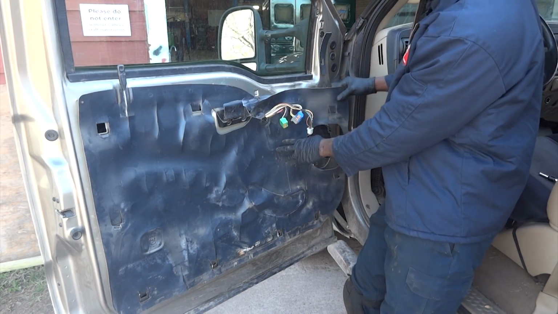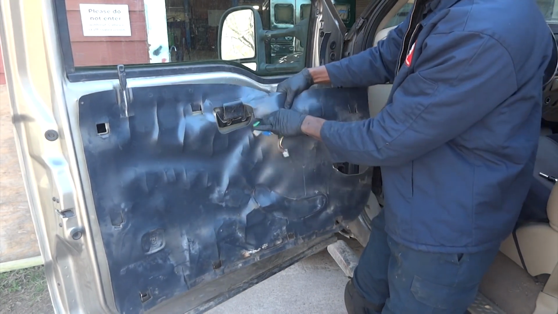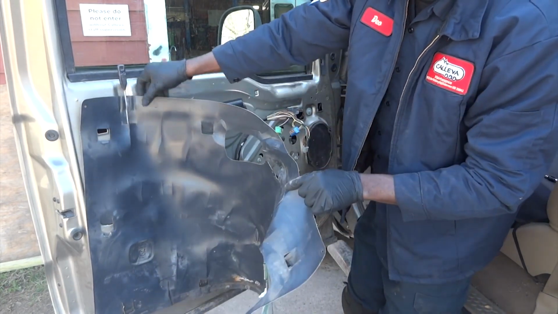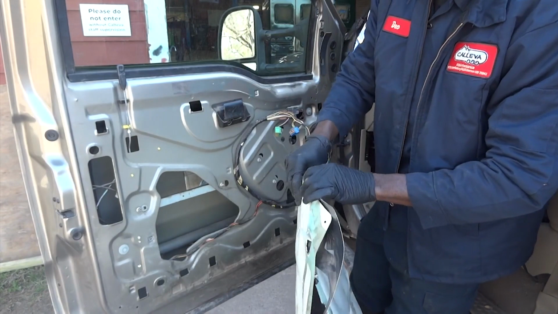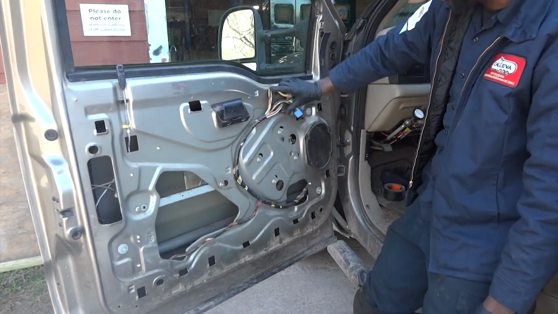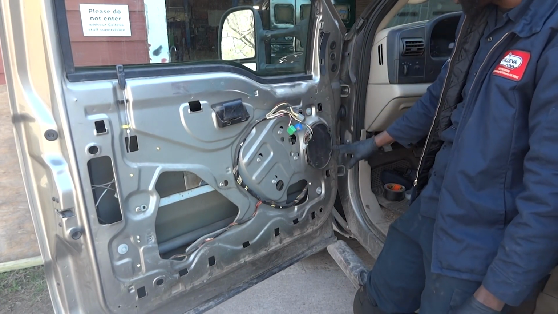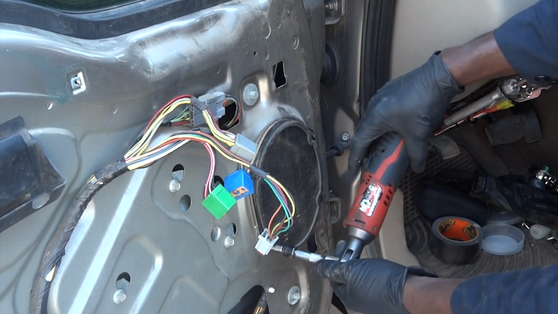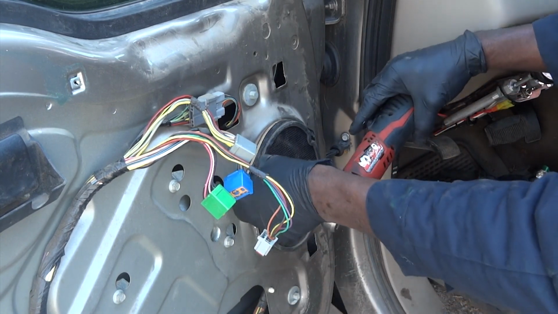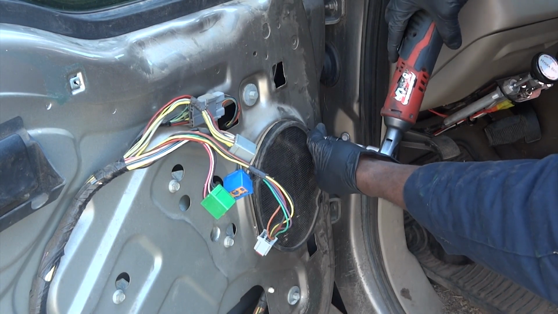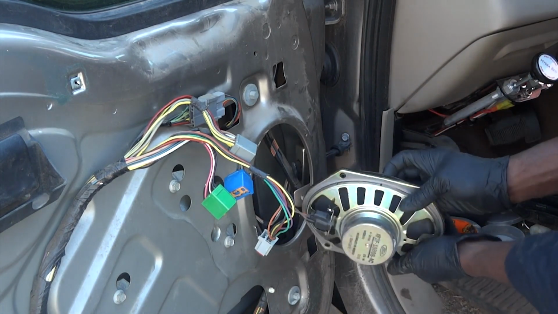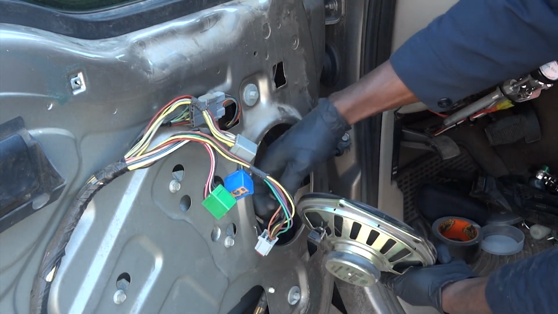So we're gonna remove this insulator over here. We're just gonna push it to the side. Actually, we're gonna remove it completely. All right. So now I'm gonna undo the speaker. I'm gonna disconnect the speaker just like that.